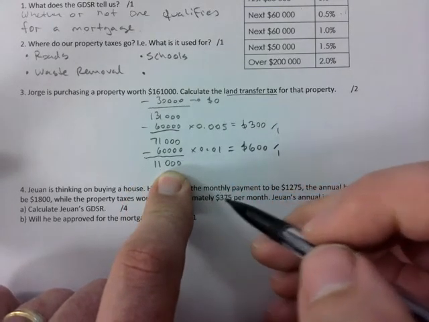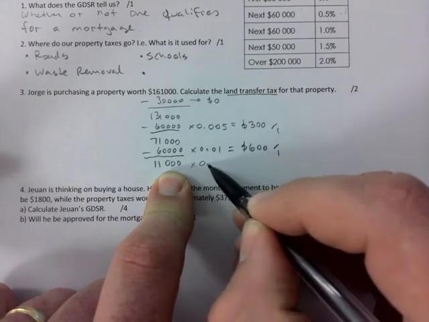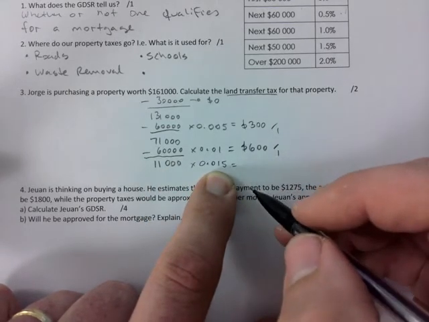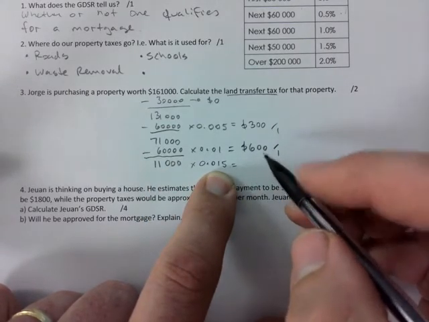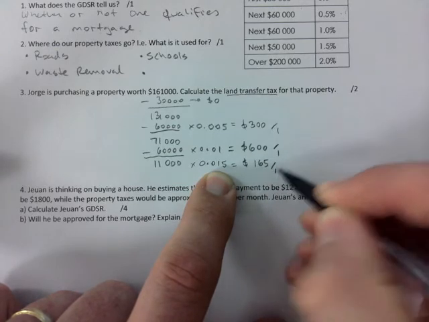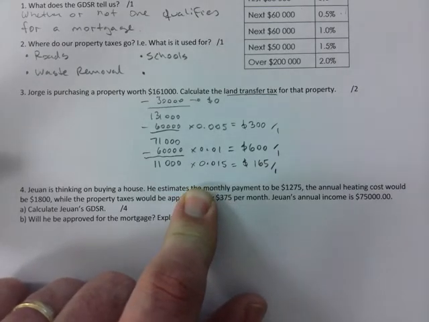It would have been 50,000, but you can't. So you still grab the rate that would have been attributed to that 50,000, which is 1.5%. And that gives you 165. So you get a mark for that. Mark for everything.